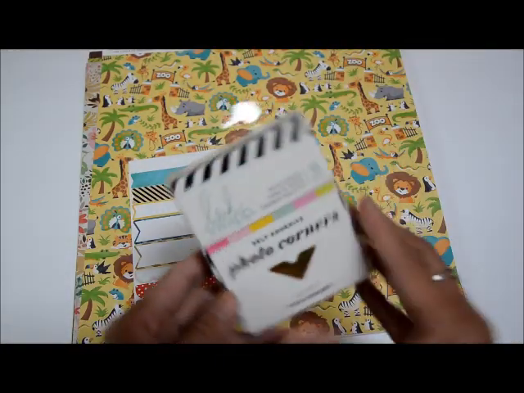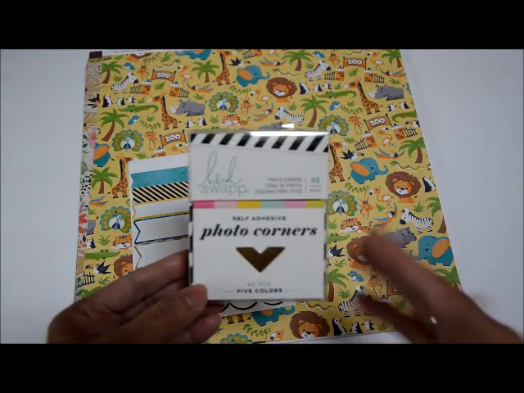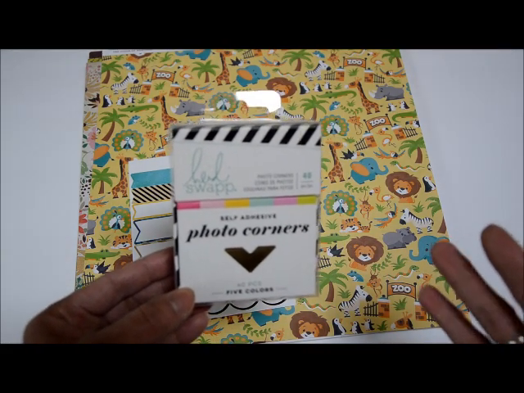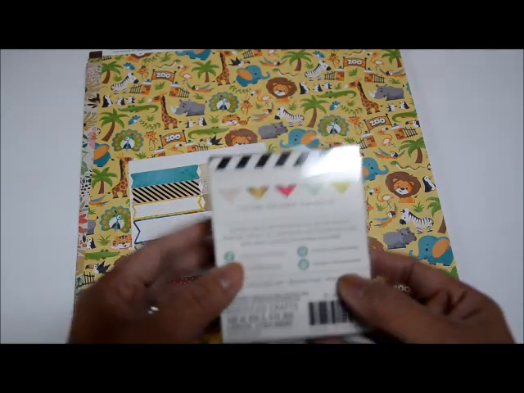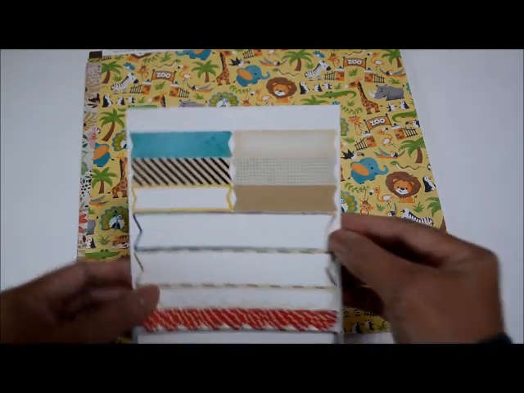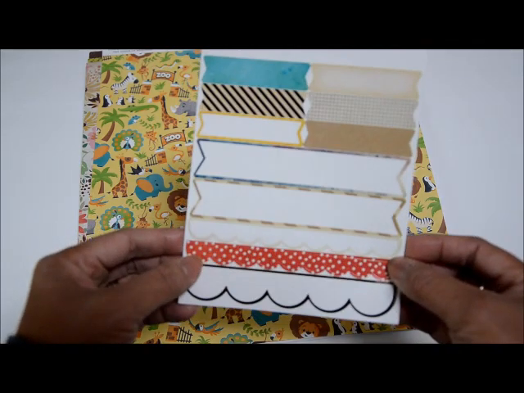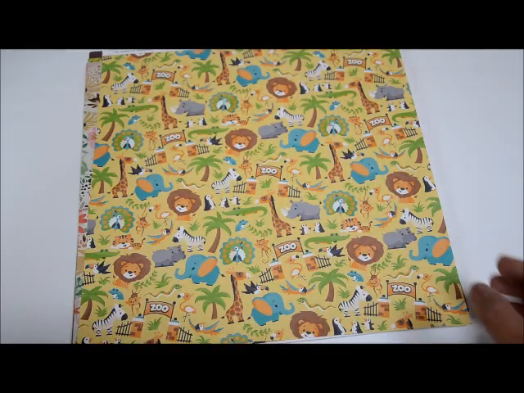This one came from, I think, a kit that I got from somebody, I can't remember, but it's just photo corners, so I'm thinking I might be able to use that one. And these ones are just stickers from a Vicki Boutin sticker sheet that I'm hoping to use up.